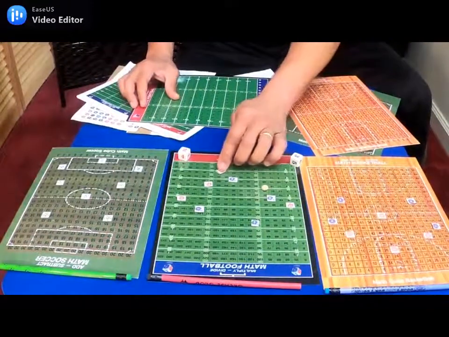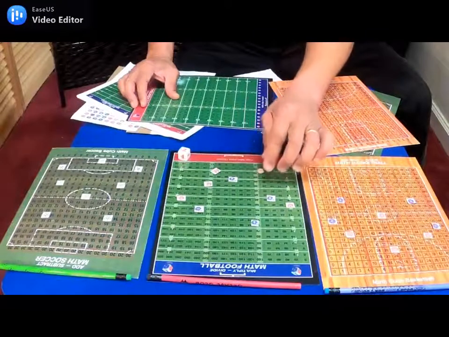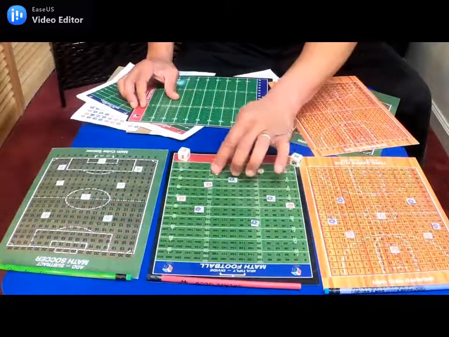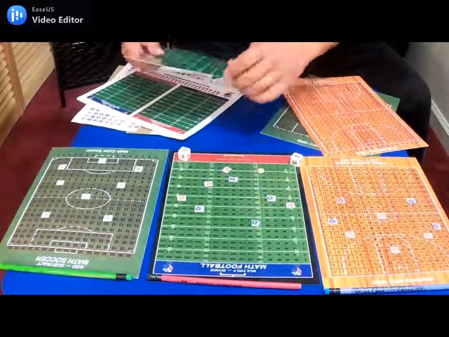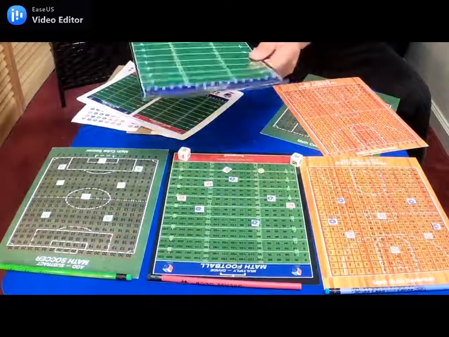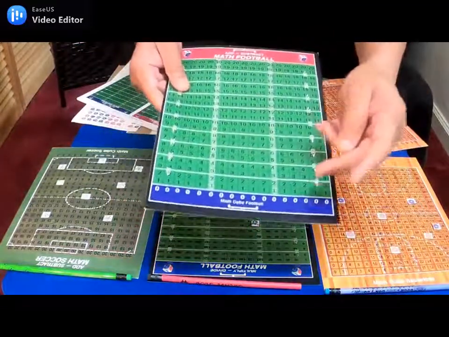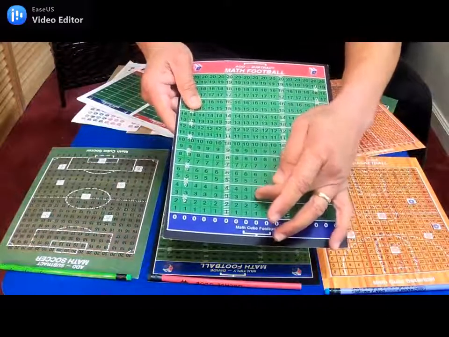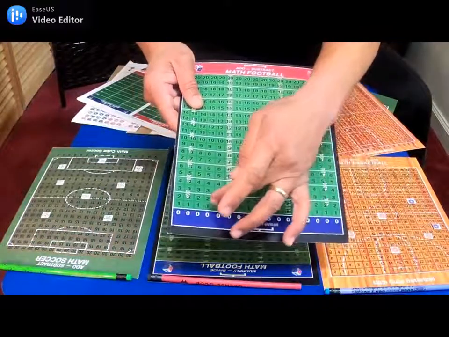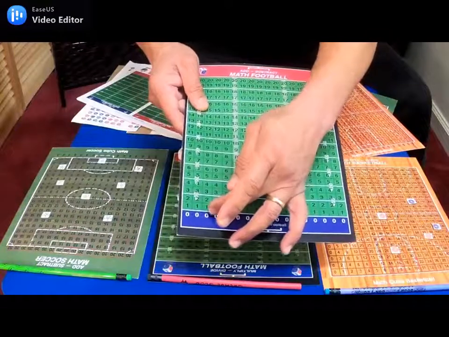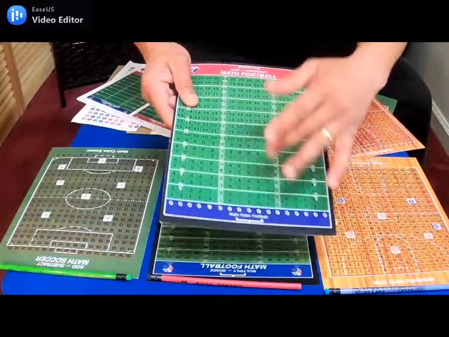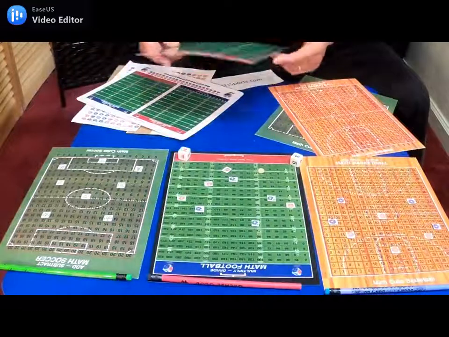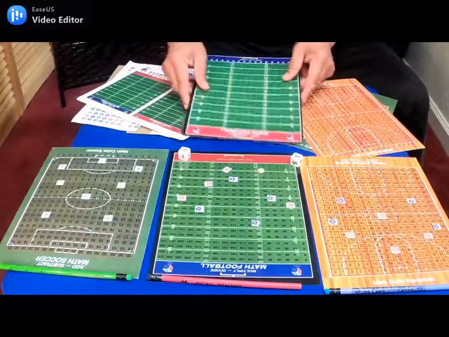But what you would do is you would place pieces representing both teams on your surface. And so what you would do is you would tell your opponent, okay, put my quarterback, for instance, on the 9th column, 3rd row. Put a receiver on the 3rd column, 4th row, that type of thing. That's how you communicate positions and moves to your opponent. Okay?